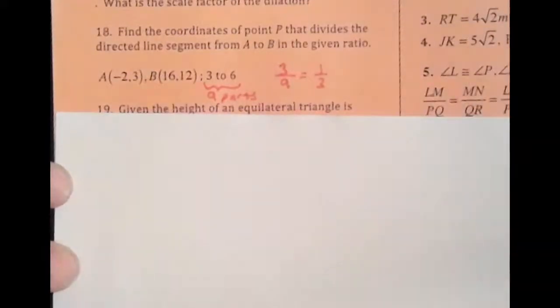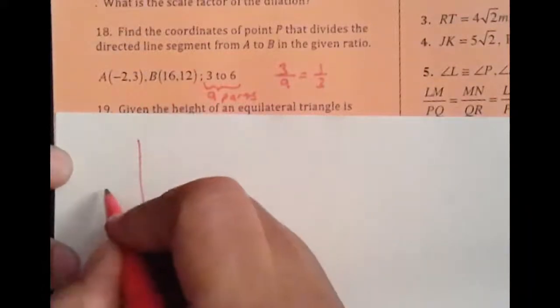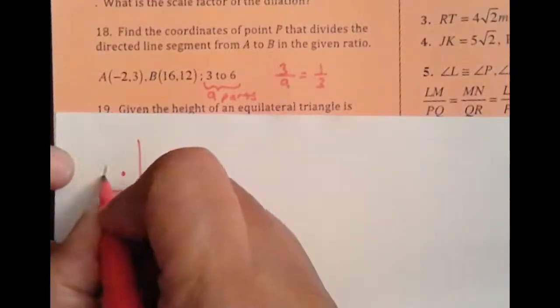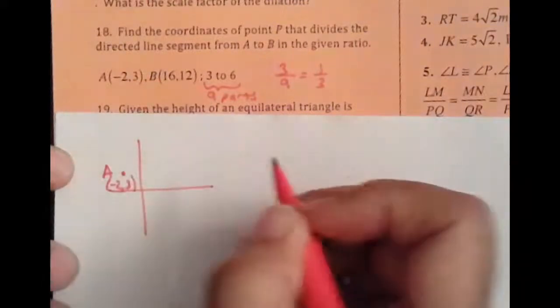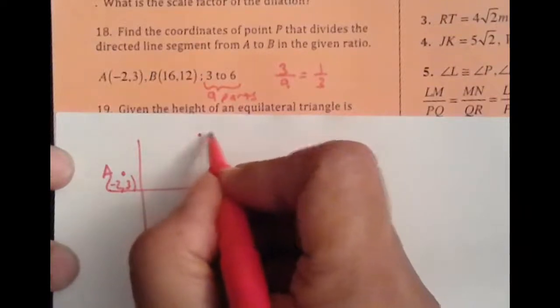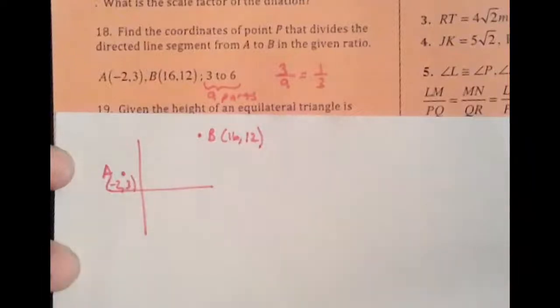All right, so let's go ahead and start off with the distance. Now, if it helps, you can draw a visual. So (-2, 3) is over here for A. Now put that in, (-2, 3). And then you have 16 and then 12. So over here is B. So (16, 12). All right, so we're going to find the distance.